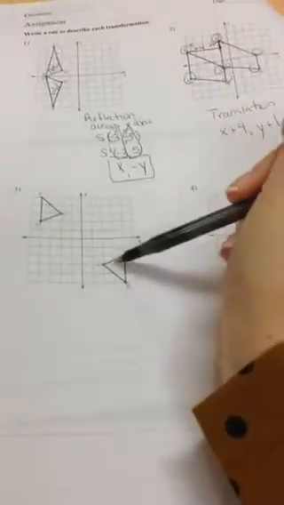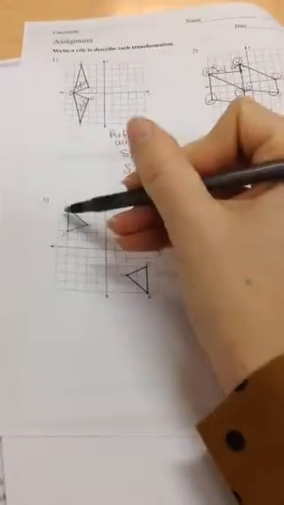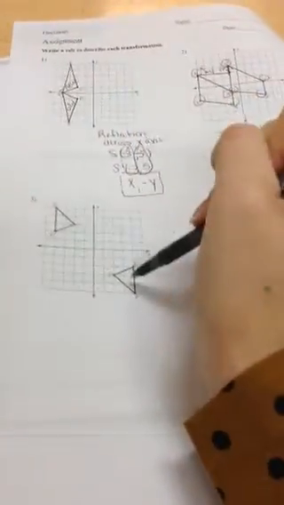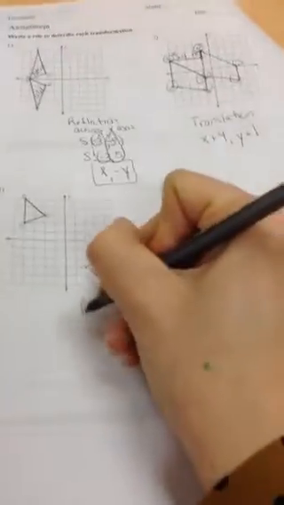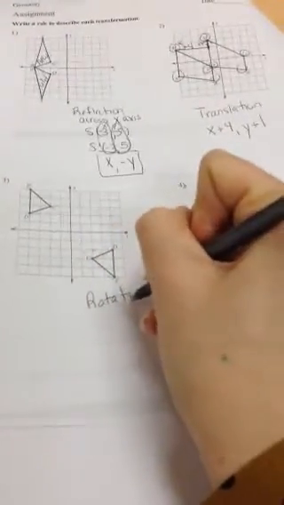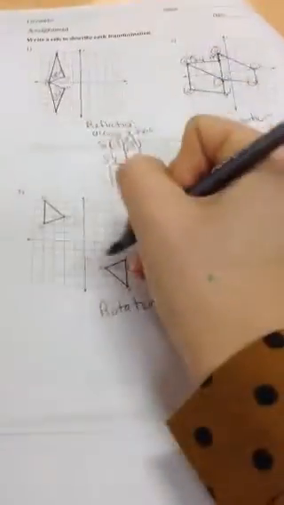When I look at number 3, I see that I'm at completely opposite sides of the coordinate plane. I also see that my position or orientation has changed. E was on the bottom and then E prime is on top. So this is a rotation, which shout out to 4B. We are doing rotations today.